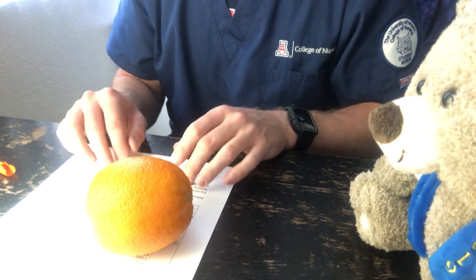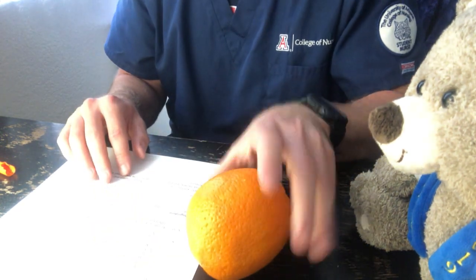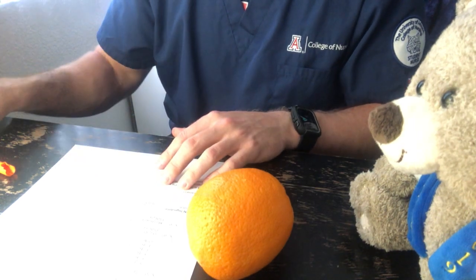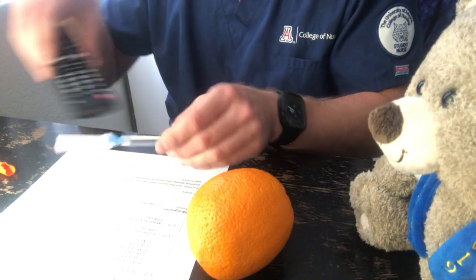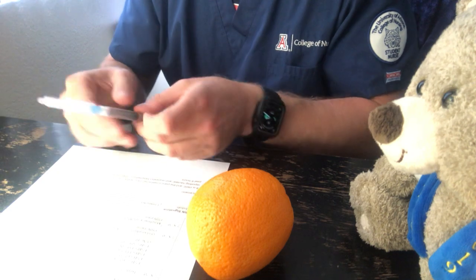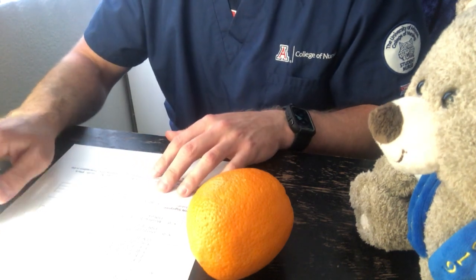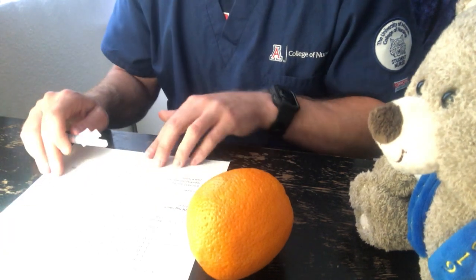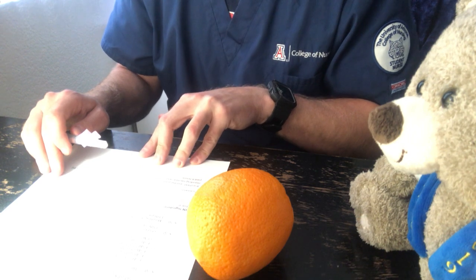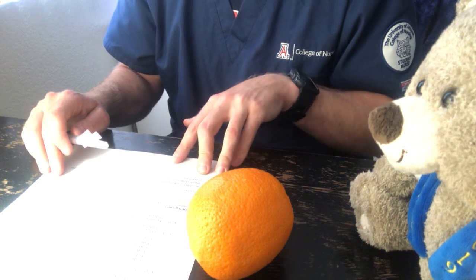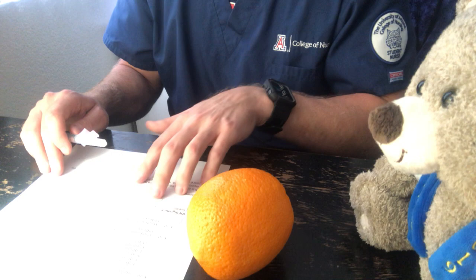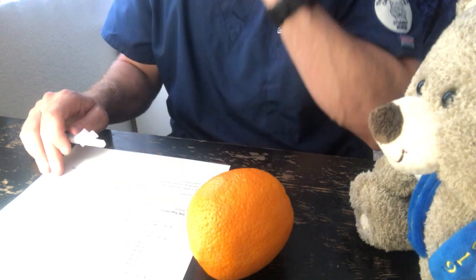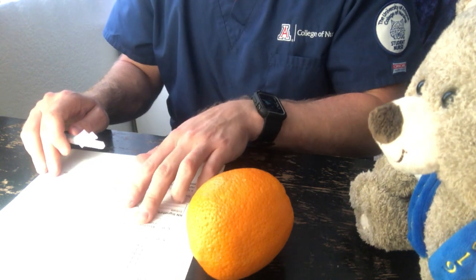My last med to give is the ondansetron, the Zofran. I again verify, I scan it, beep. I have the right patient, Marge Simpson. She's getting Zofran because she reported that she was nauseous. It's 9 a.m. and it's been 6 hours since the last dose. The order is for every 4 hours, as needed for nausea.